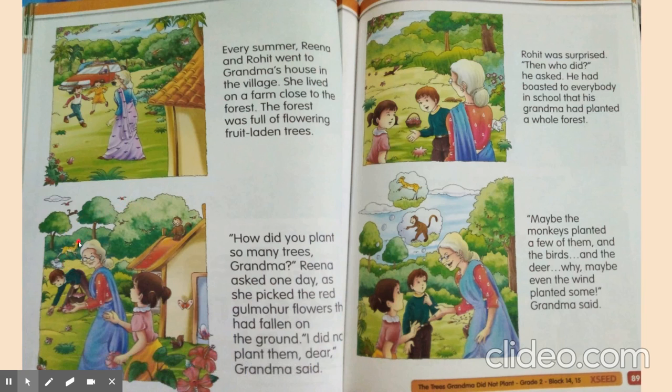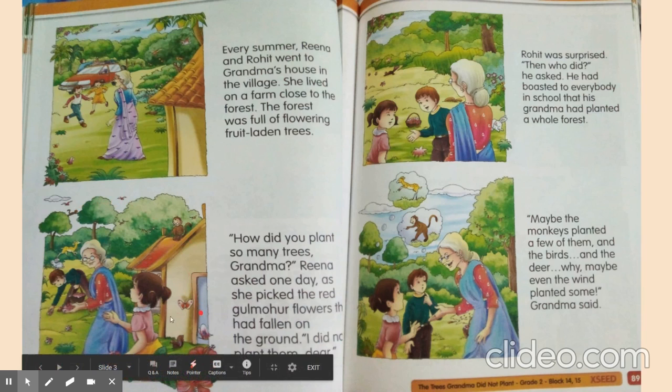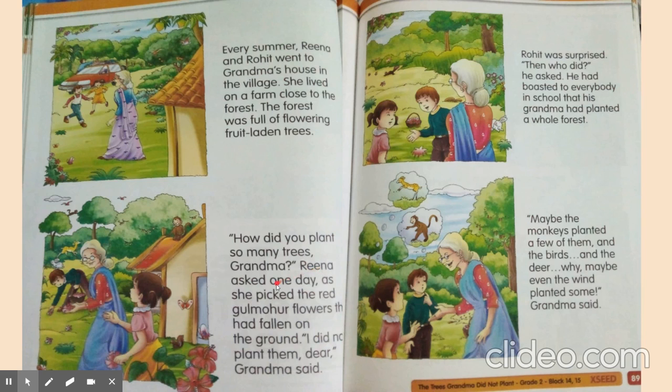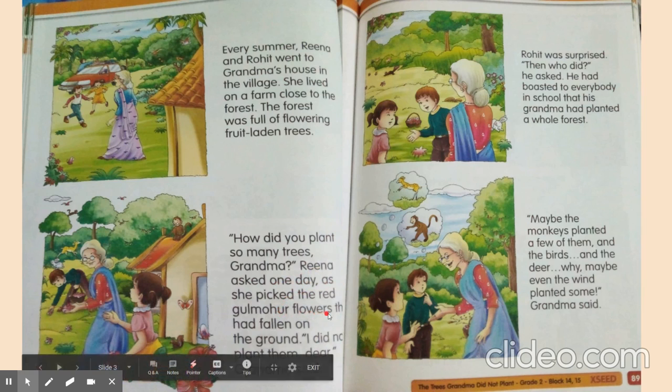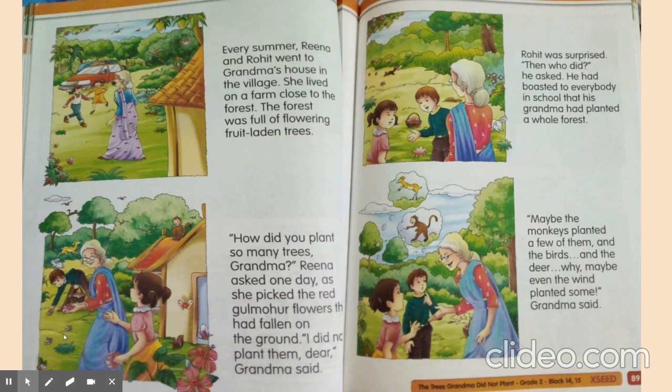You can see a rabbit, a deer, a monkey, and birds. Here also there is a monkey, a butterfly, and a few flowers which have fallen from the plant. "How did you plant so many trees, grandma?" Reena asked one day as she picked the red gulmohar flowers that had fallen on the ground. She was very confused how grandma had planted so many trees. "I did not plant them, dear," grandma said.